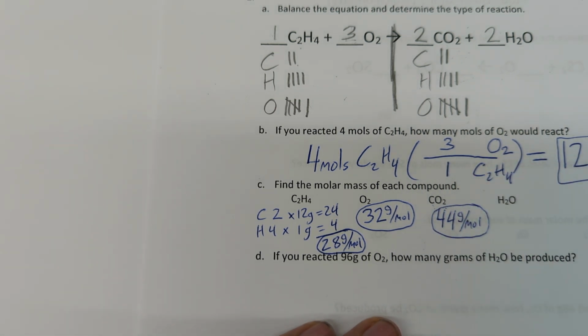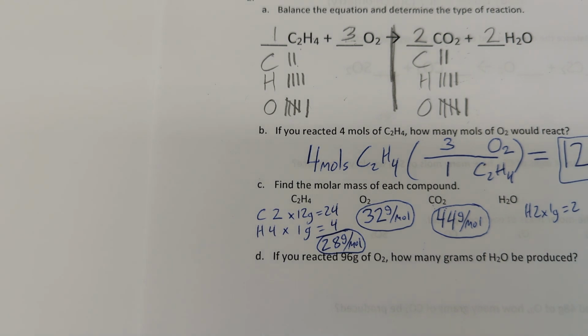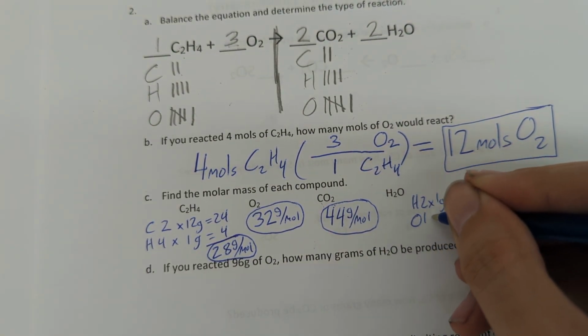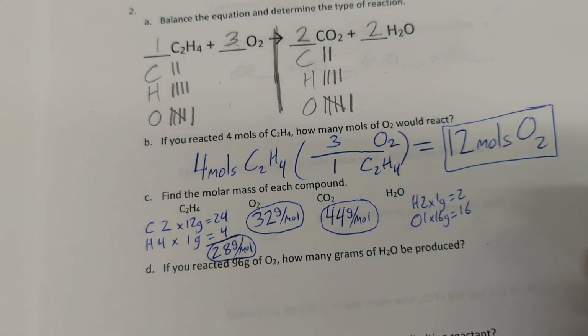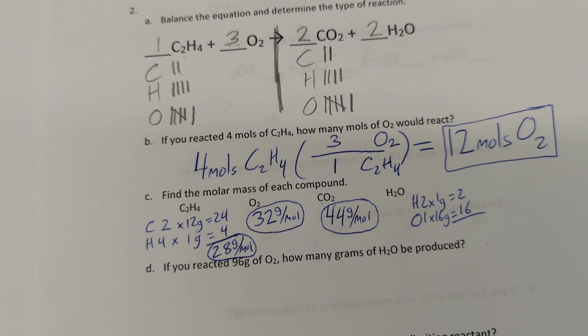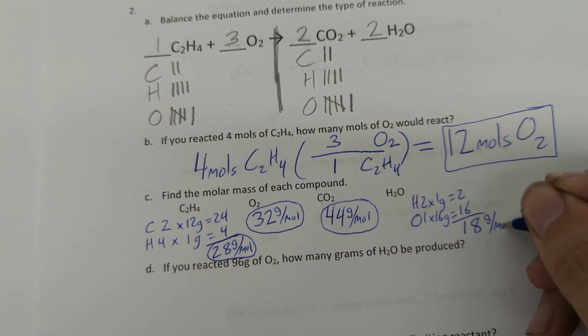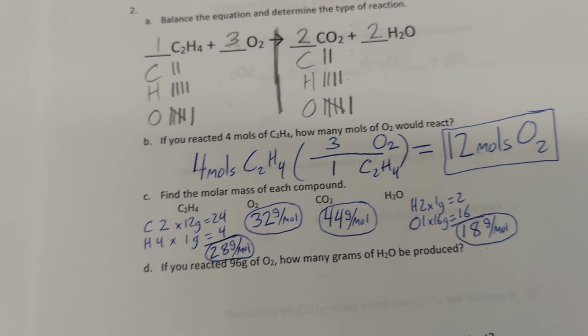And over here we've got water. So water is 2 hydrogen. They each weigh 1 gram for a mass contribution of 2. And that 1 oxygen, which we just said weighed 16 grams, for a mass contribution of 16. And we have to add all the masses together. So 18 grams per mole. So I'm hoping that's a review. But if not, that's kind of the way we would solve it.